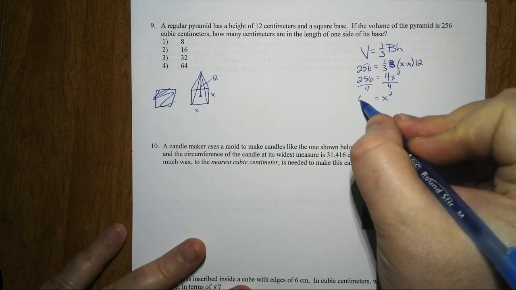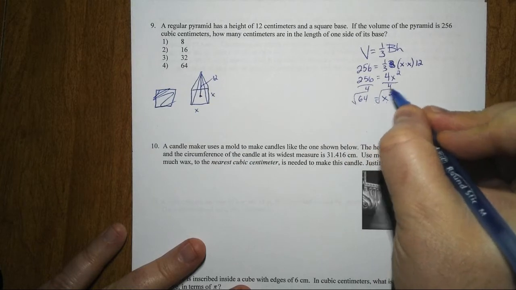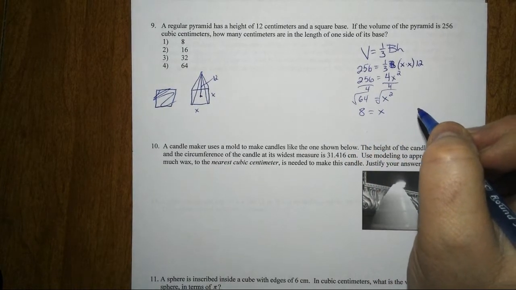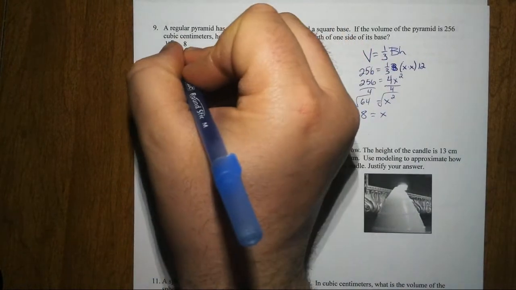We will indeed. We're going to bust out our square root symbol. We're going to get 8 for X. We can't get a negative answer, so we'll stick with 8. And that is the length of one of the sides of the base.